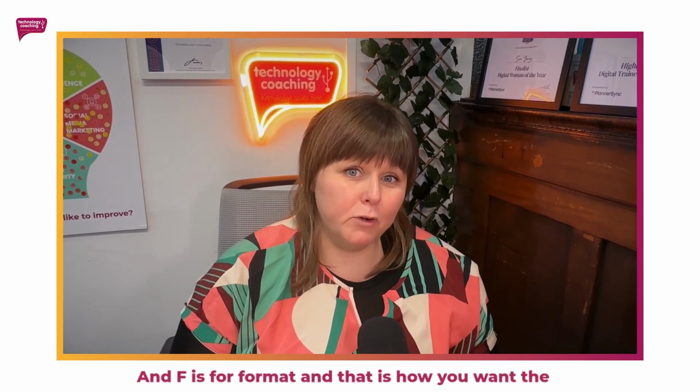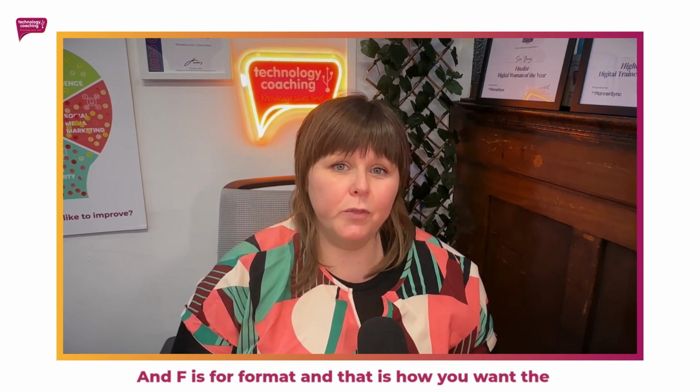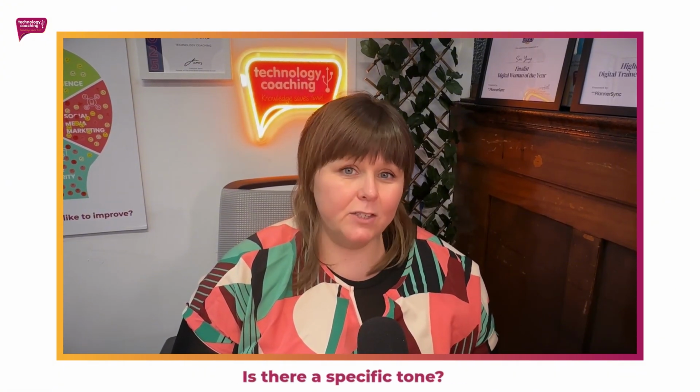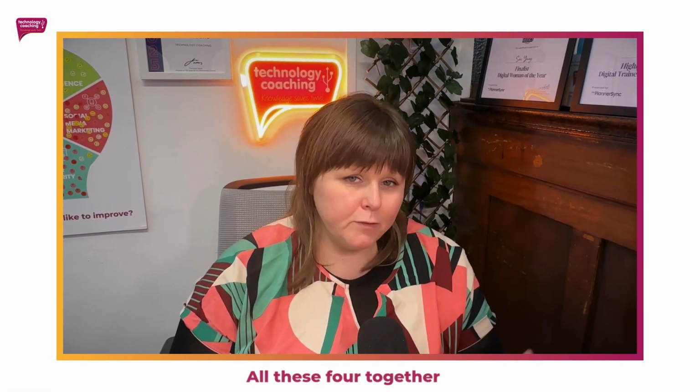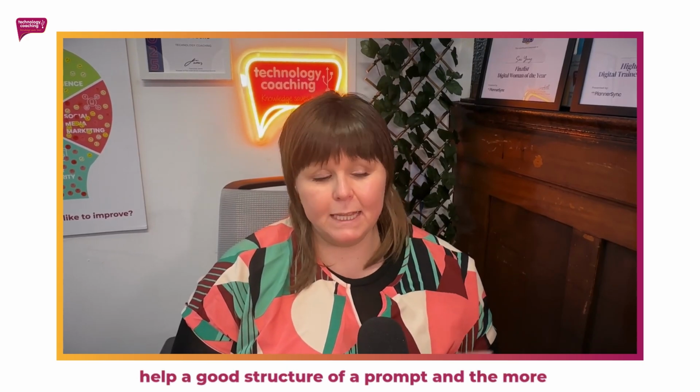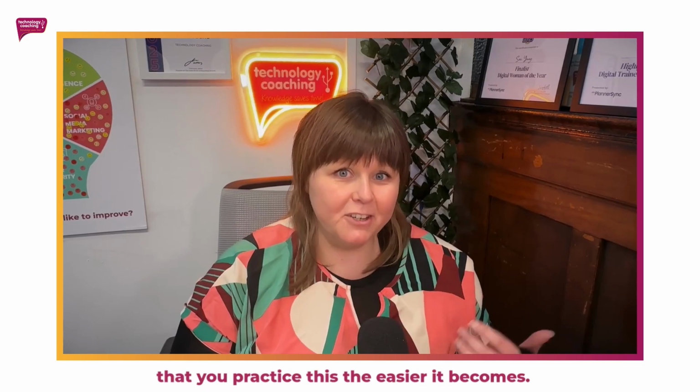And F is for format, and that is how you want the response to be presented. Is it bullet points? Is it a table? Does it have a specific word limit? Is there a specific tone? All these 4 together help make a good prompt structure. And the more that you practice this, the easier it becomes.